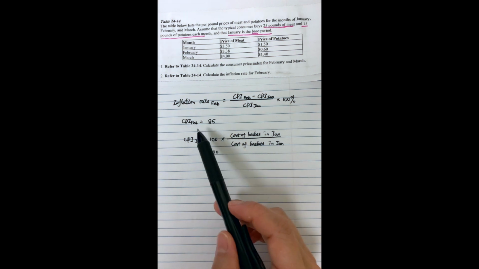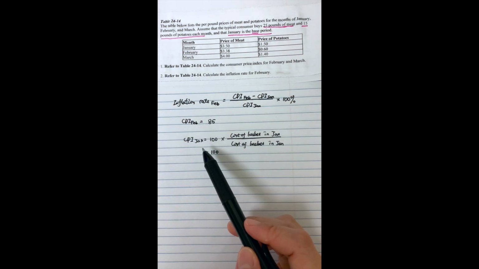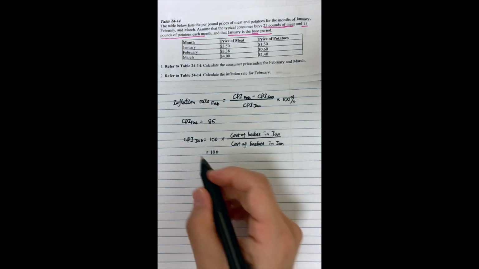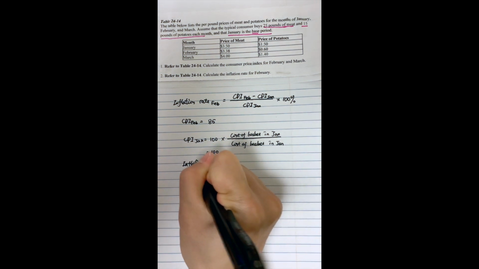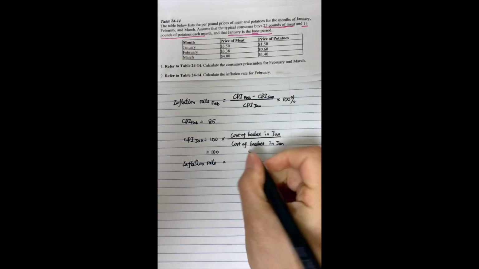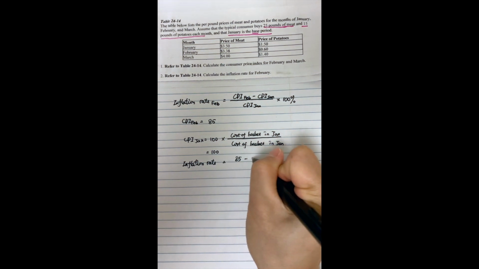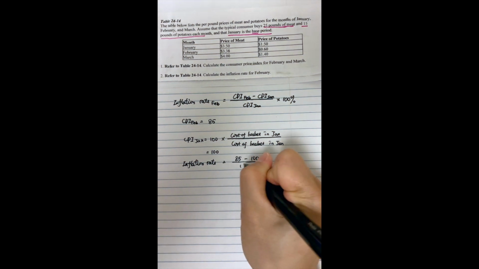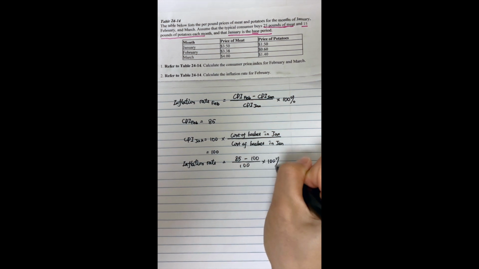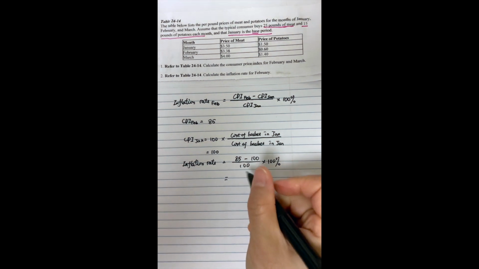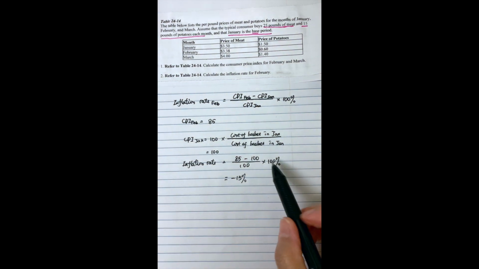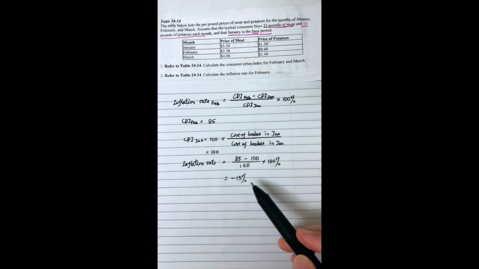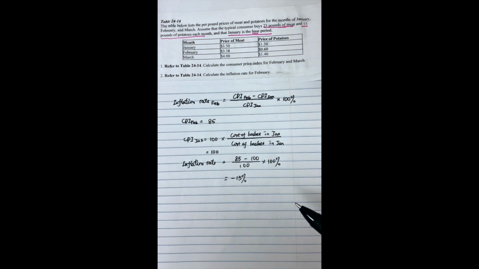So based on the CPI in February and CPI in January, we can compute the inflation rate. Finally, the inflation rate will equal 85 minus 100 divided by 100 times 100%. So finally, we will get the inflation rate equal to negative 15%. Negative 15% means now the economy suffers deflation.